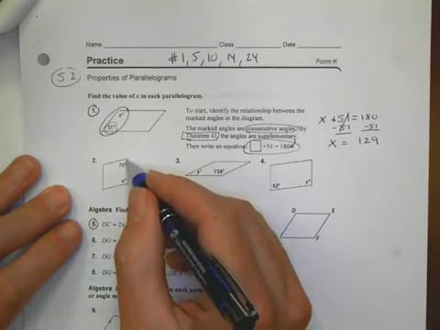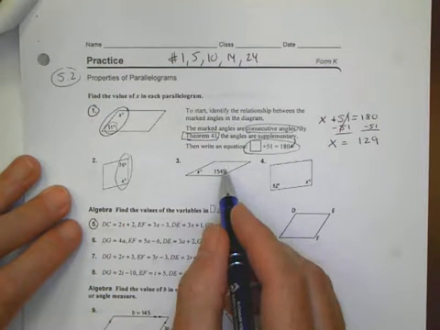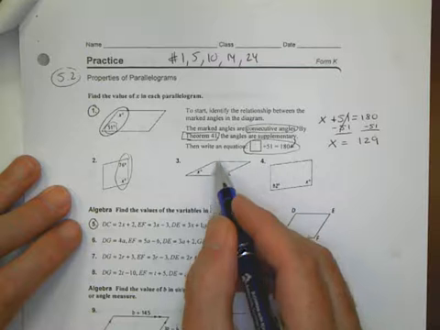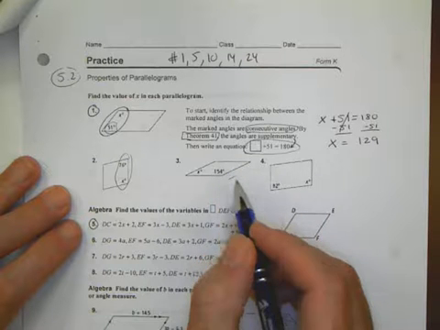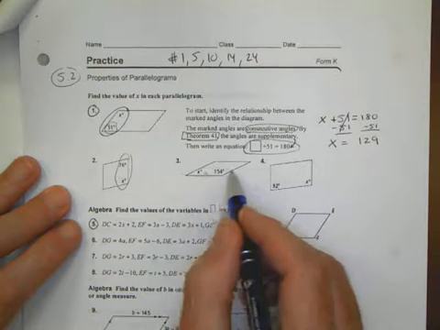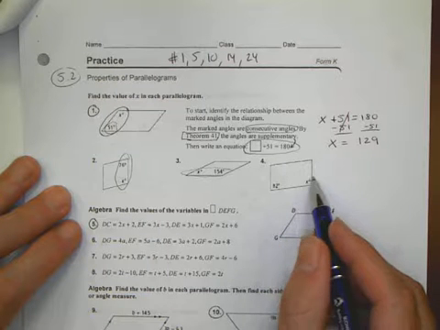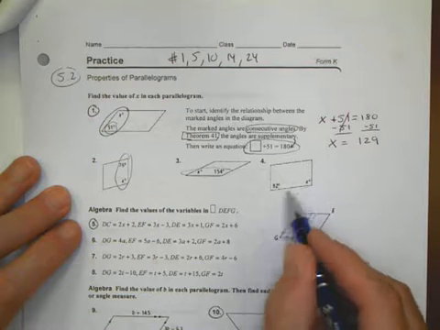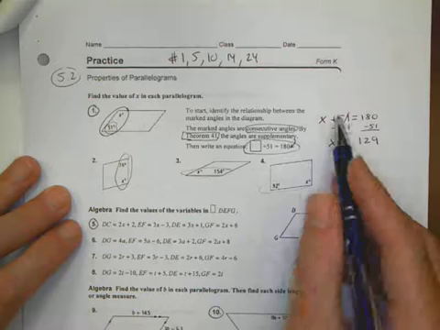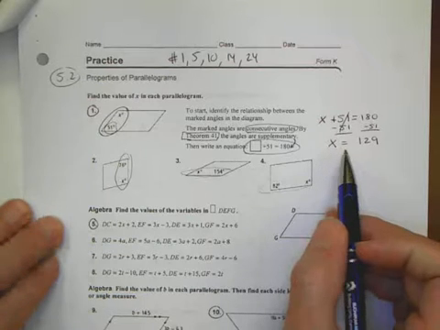If you look here, we have consecutive angles. We don't quite have consecutive, well, I guess we do, don't we? Sorry. We do have consecutive angles going this direction too. It's the same idea, just going a different direction. And then we have consecutive ones here as well. So you'll use the same type of setup for those problems.